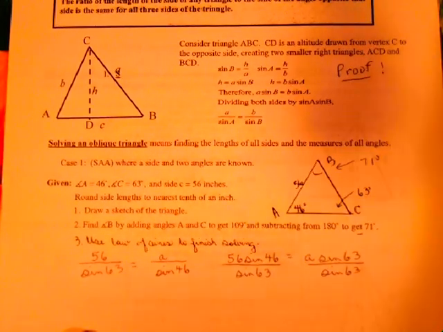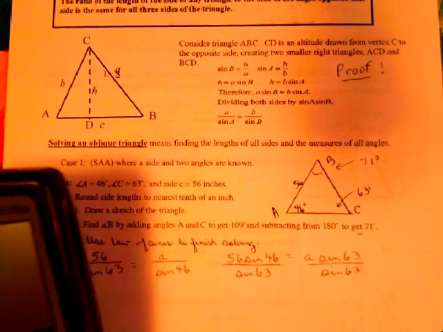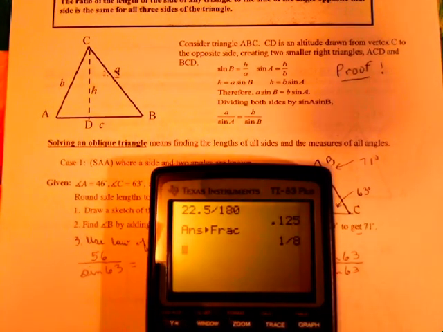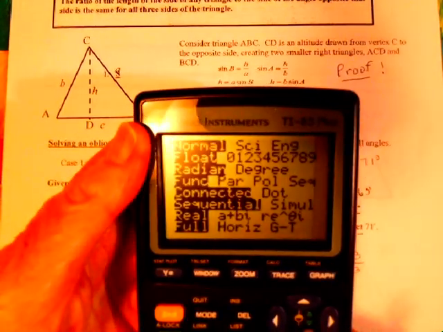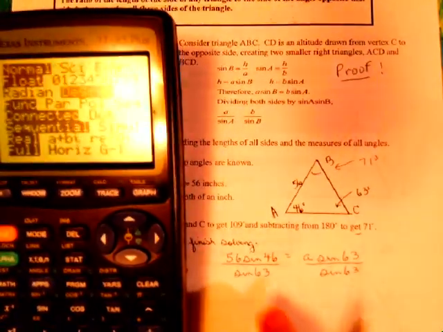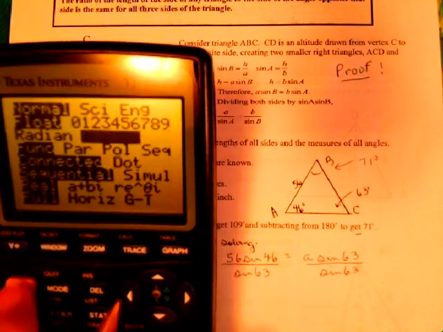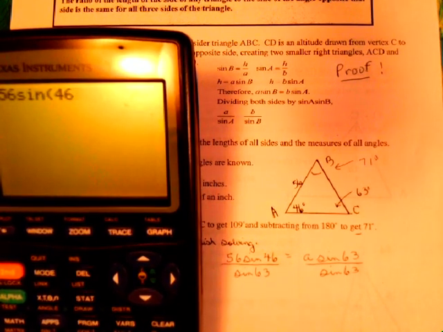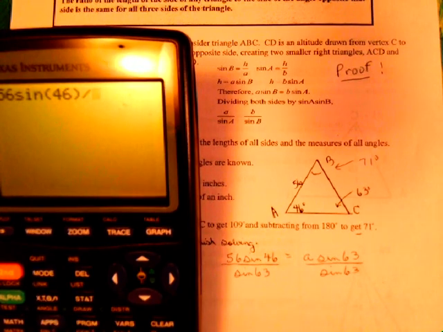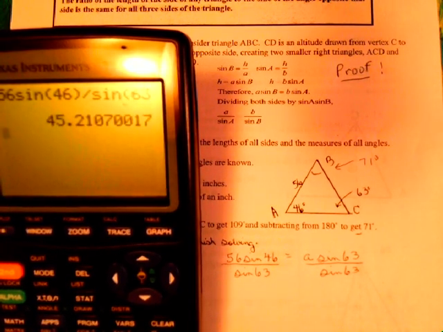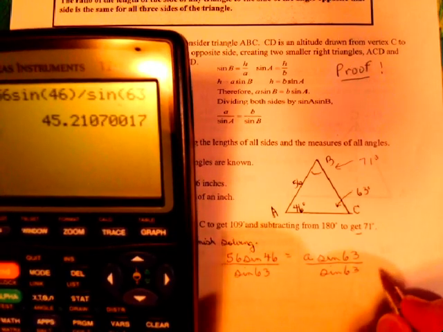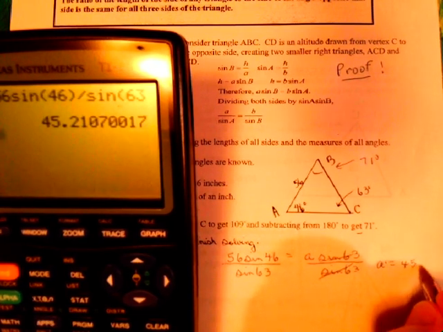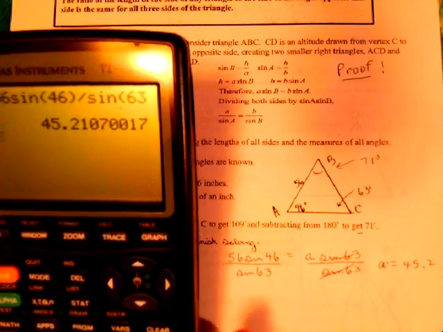Put your calculator in degrees, because all of these angles are given to us in degrees. So I'm going mode, turn my calculator on, clear, mode, change to degrees, press enter. Now 56 sine of 46, close parentheses, divided by sine of 63 equals 45.2. So side a equals 45.2.